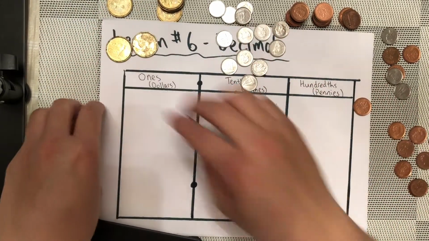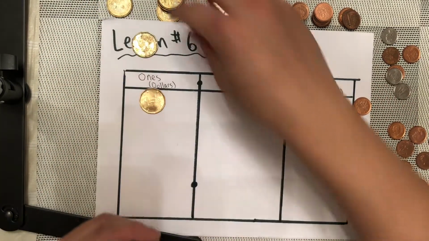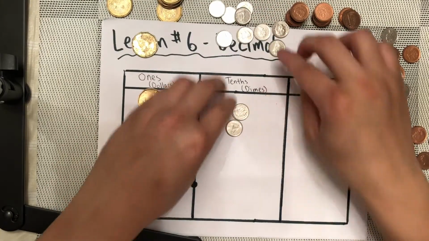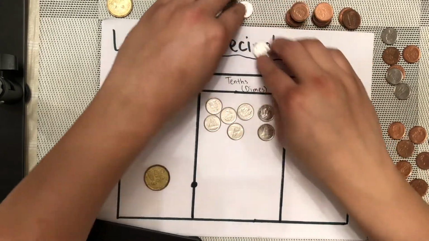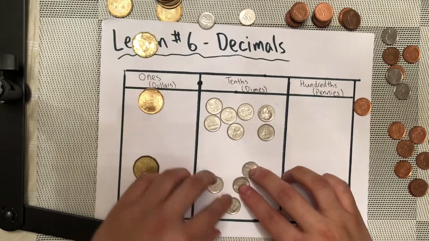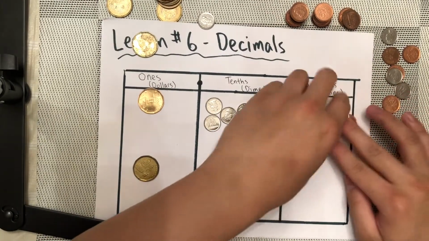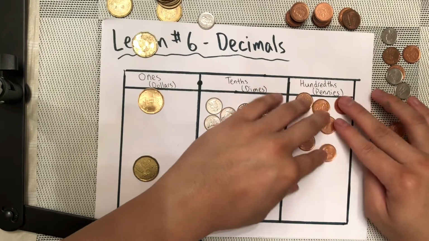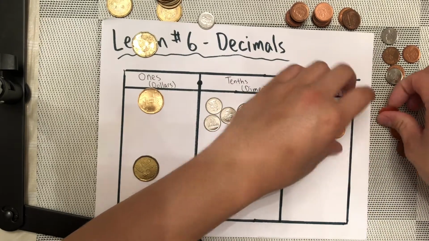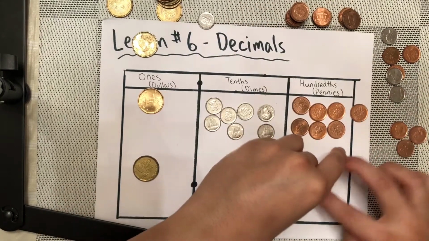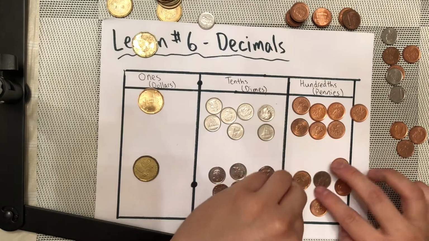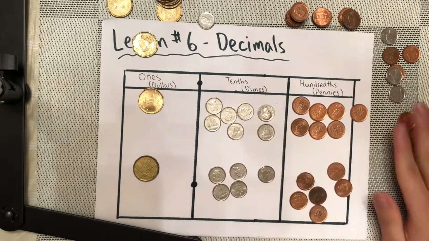All right. Let's get a little harder now. Let's say I have this many, and I have this many pennies.